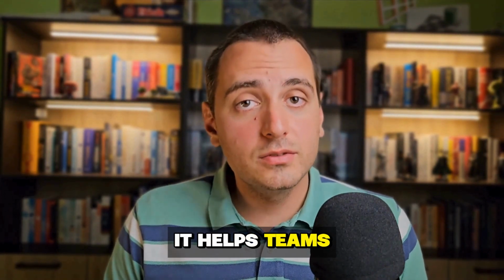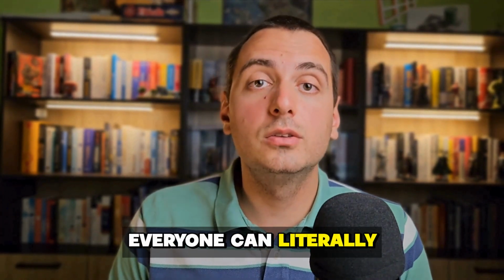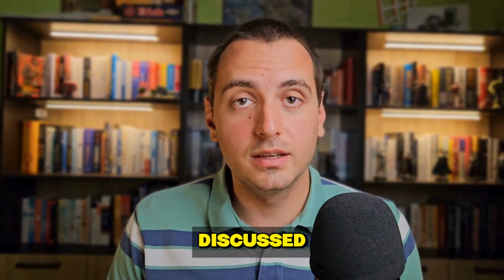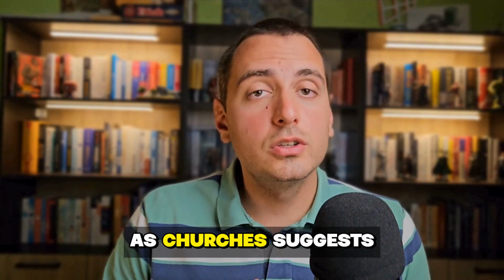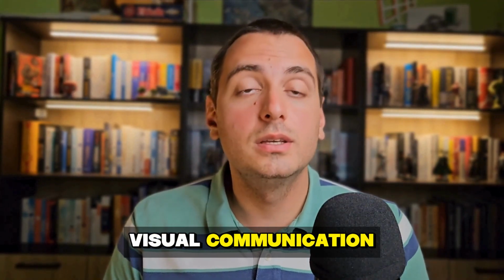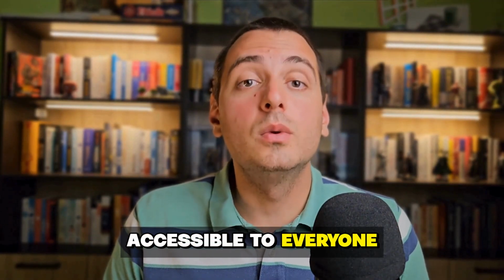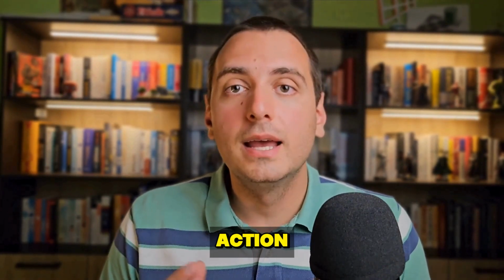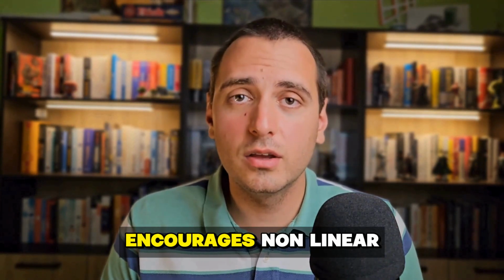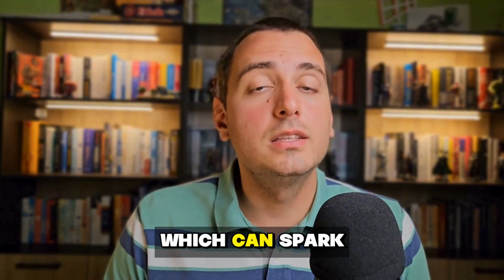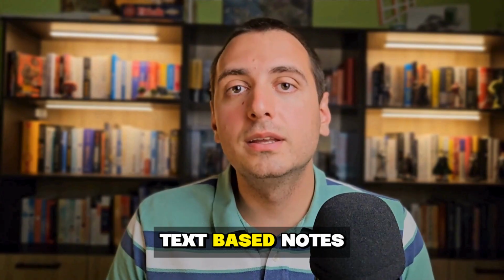It helps teams align. When you share visual notes after a meeting, everyone can literally see what was discussed. This leads to better alignment and fewer misunderstandings. As Churches suggests, visual communication helps leaders make strategy and insights accessible to everyone, which fosters collective action. You'll be more creative. The visual process encourages nonlinear thinking, which can spark new ideas and connections you might not find in purely text-based notes.